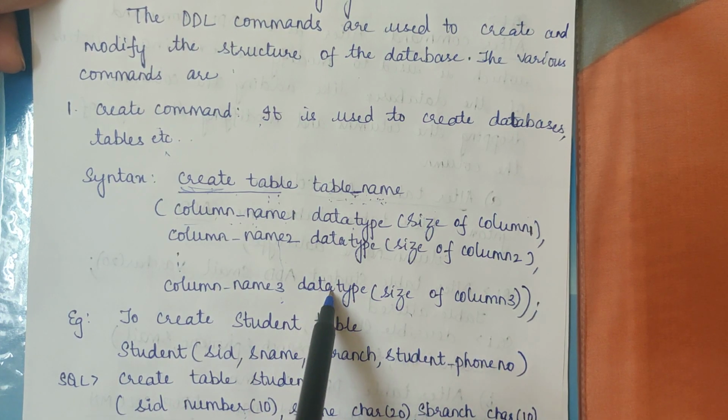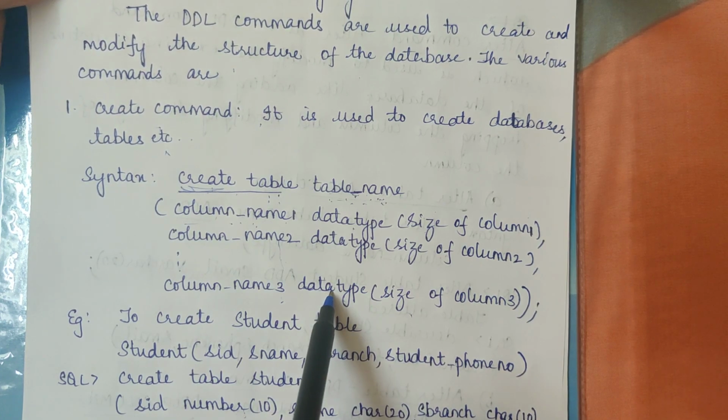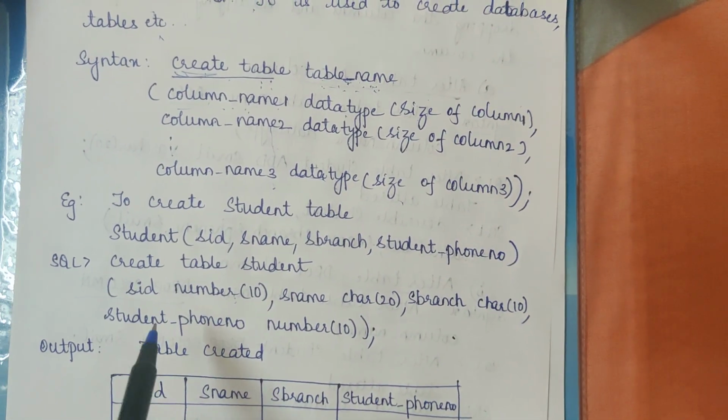So the data types in DBMS that can be mostly used are number, integer, varchar, date, etc. So let us see the above syntax with an example.